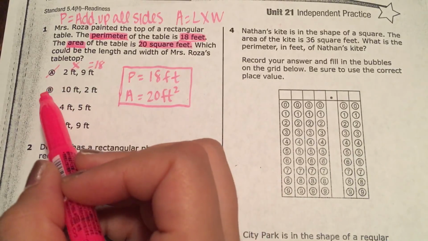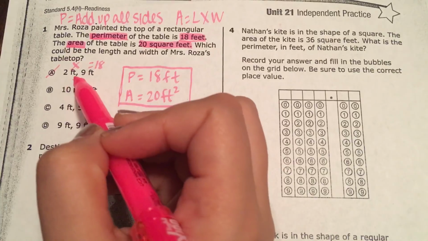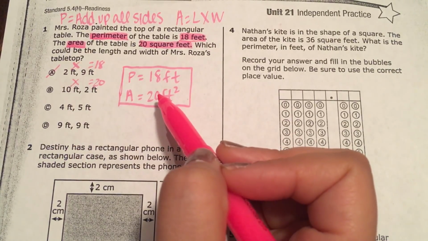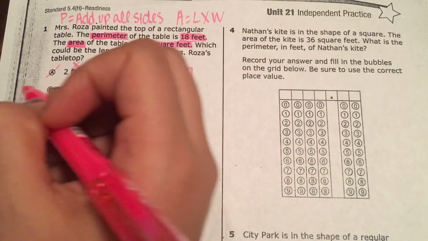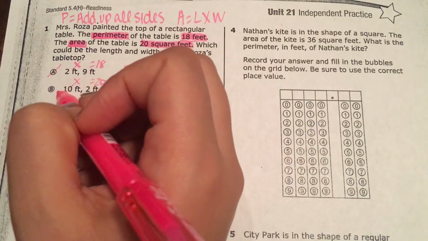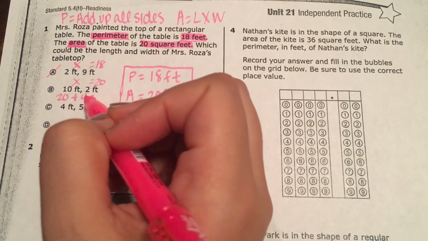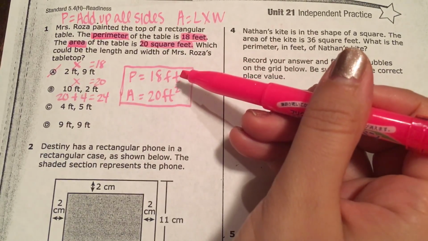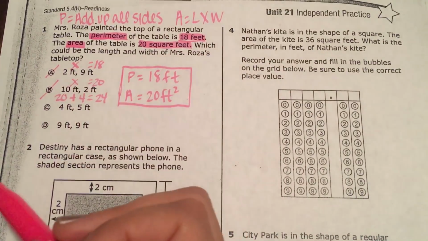Okay. Letter B, we have 10 and 2. And if I multiply 10 times 2, we get 20. So that could be correct, but now I have to add them. So if I add 10 plus 10, that's 20, plus 2 plus 2, that's 4, and 20 plus 4 is 24. So the perimeter is not the same as the one that I have over here. So I'm going to cross that out.